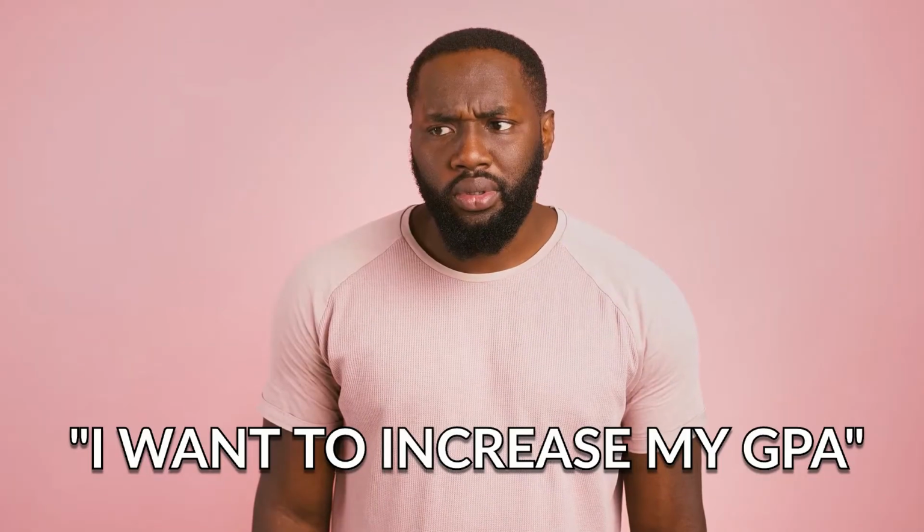So the S stands for specific. You want to make sure your goal is as defined and well thought out as possible. The statement, "I want to increase my GPA," is pretty vague. To make it more specific, we can say, "I want to increase my GPA by 1 grade point," for instance. Now it's a lot more clear on what you're trying to achieve.